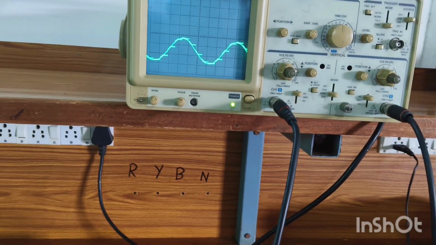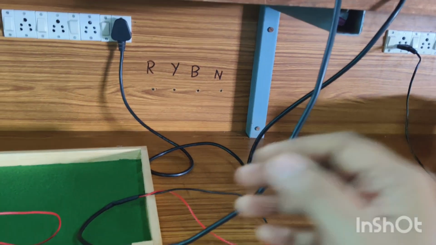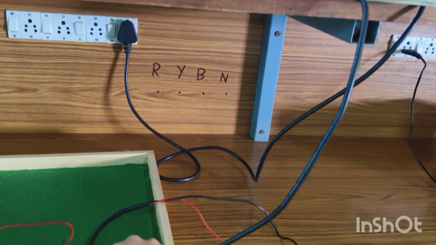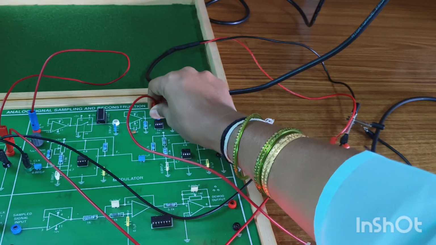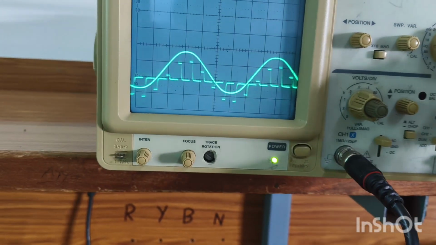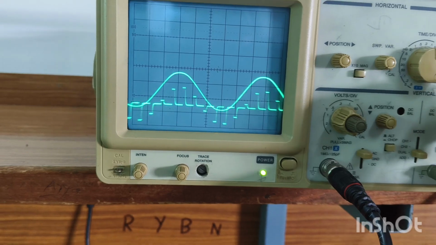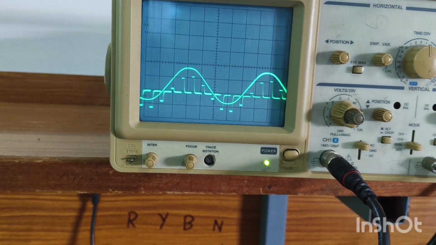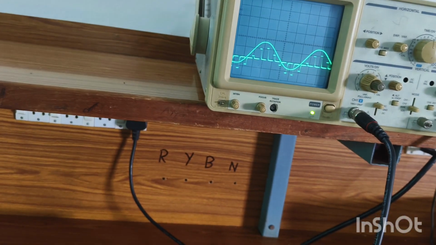Now we will see the demodulator. Before that we can check flat top also. This is the sampling output now, and if I remove the connection from here to here, we are going to get the top as flat. See, this is the flat top output. For one cycle we are getting 8 samples. Okay, so now we will see the demodulator output.